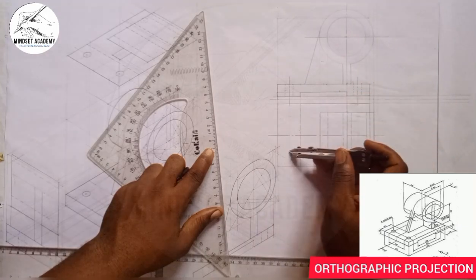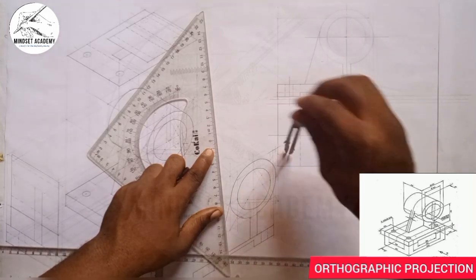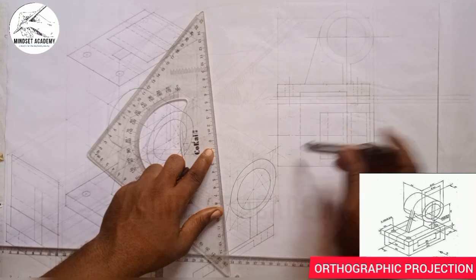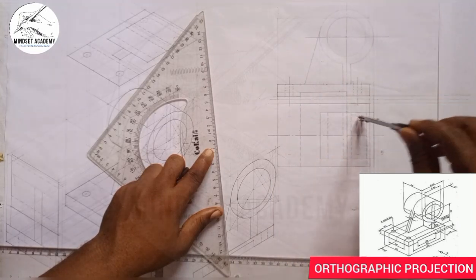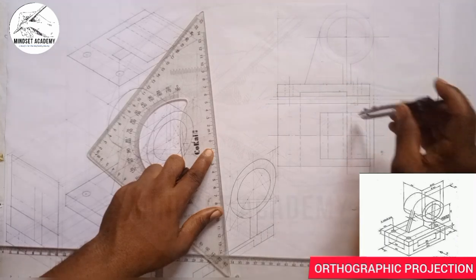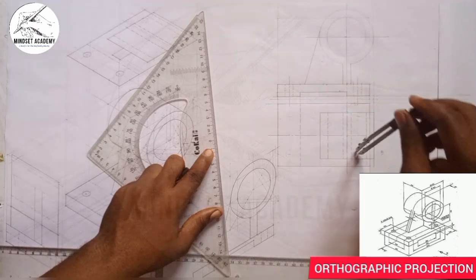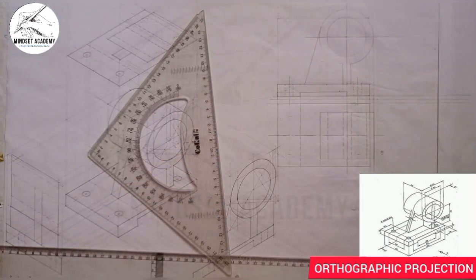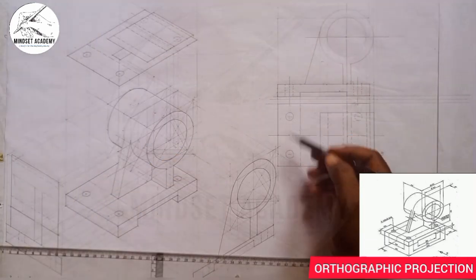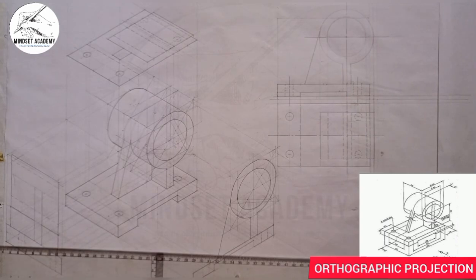Here. Here. Hidden line here. Also hidden line here. If I make that visible, that's what we have, the circles that we have. And what else is remaining?